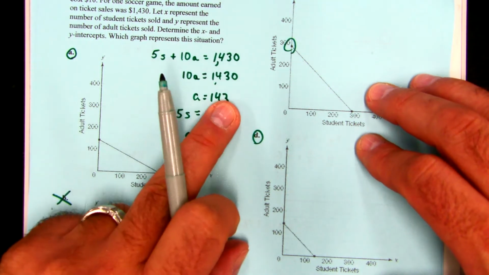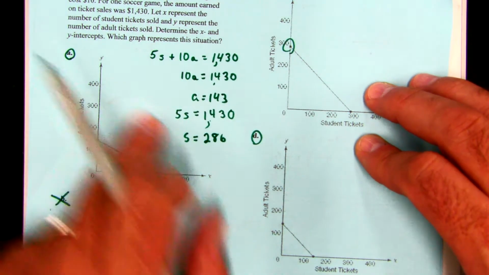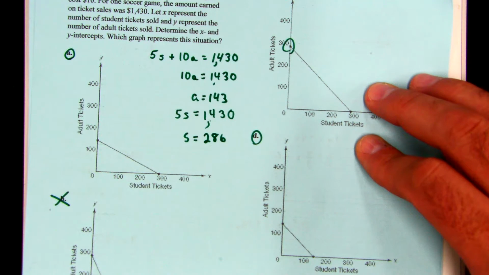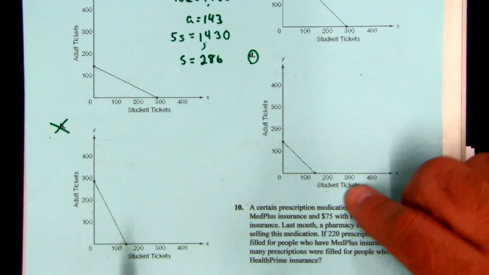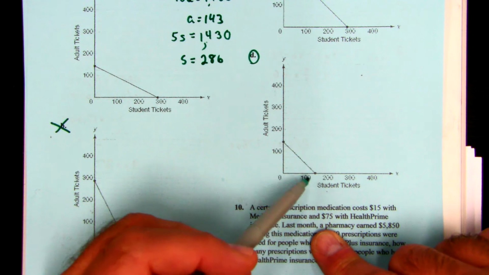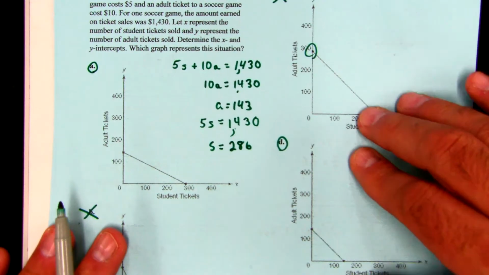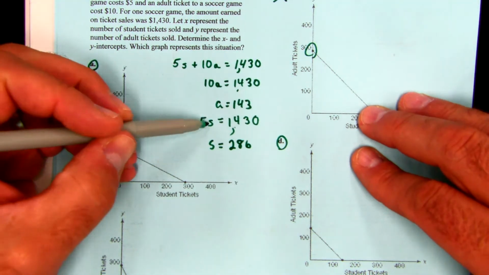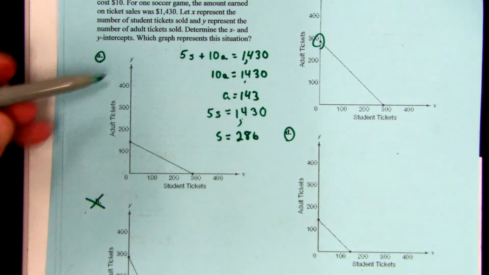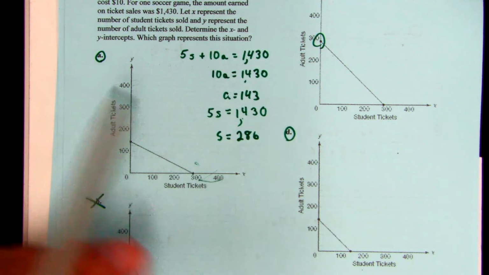So if I know an adult ticket was 143 people, if I didn't sell any students, then the reverse would happen, 286. So I need one that's 286. Hopefully you get that this one is not 286. It's between 100 and 200. This one's between 200 and 300. So my answer is A. Why? Because I did the y-intercept and the x-intercept. The adult tickets with no students and the student tickets without selling any to adults.